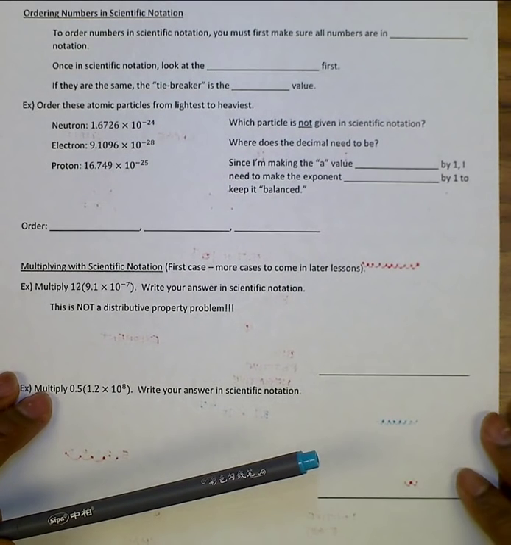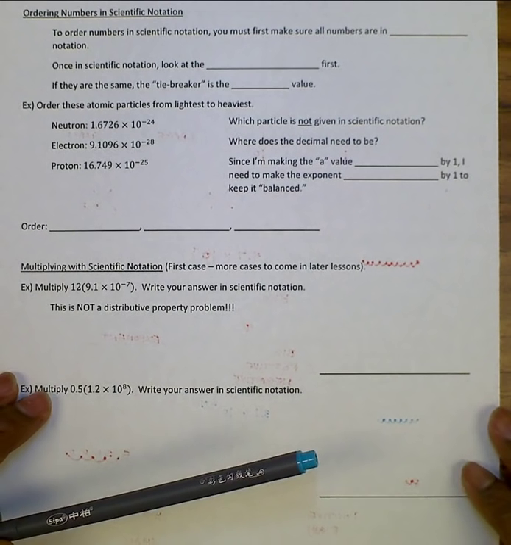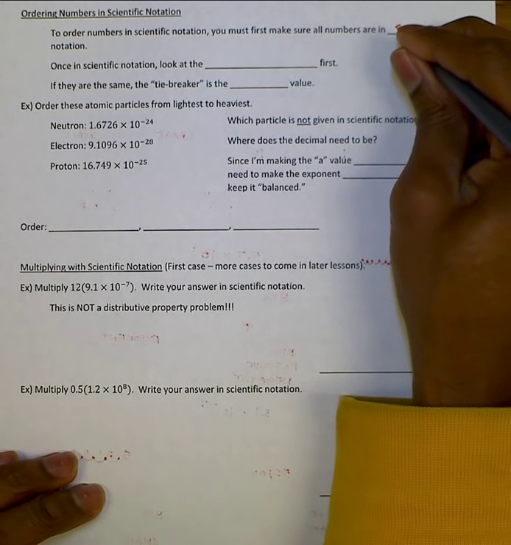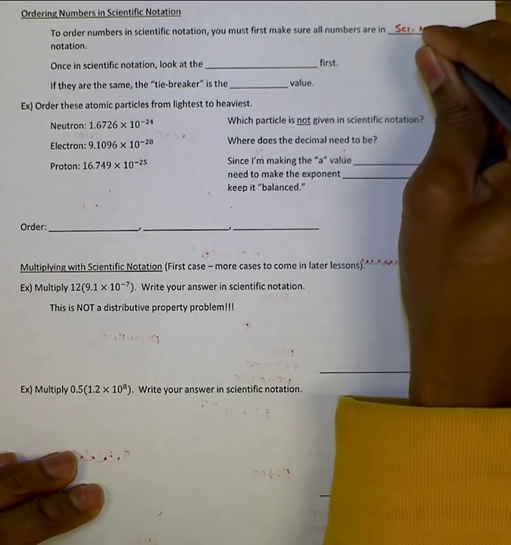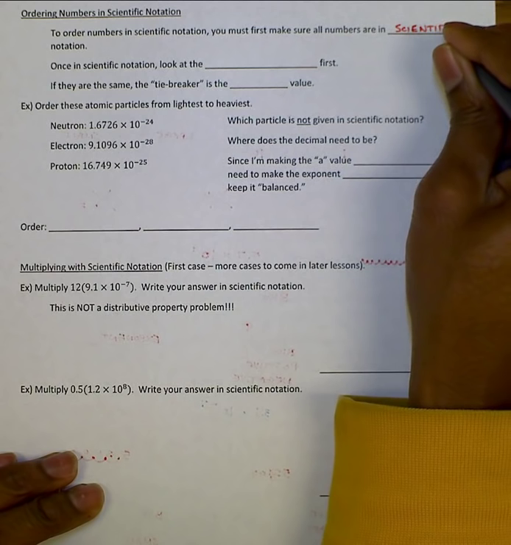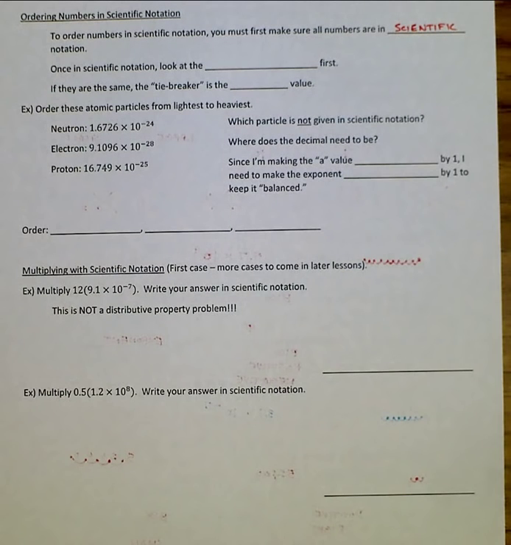All right, so, ordering numbers in scientific notation. To order numbers in scientific notation, you must first make sure all the numbers are in scientific notation. I guess you could put them all in standard notation, but when you're dealing with large numbers or very small numbers, that could be very time consuming.